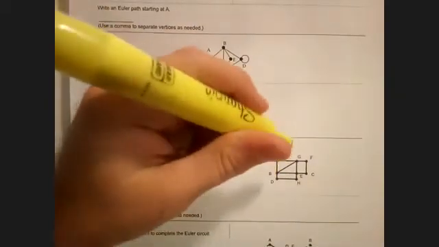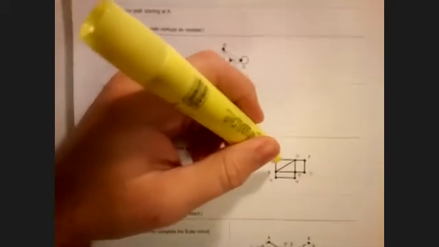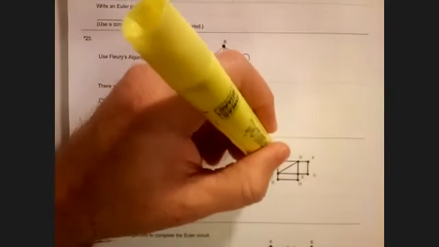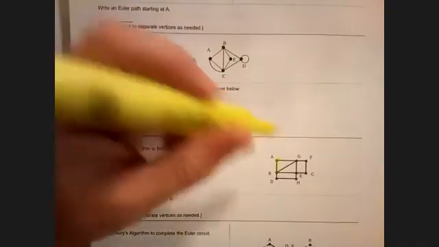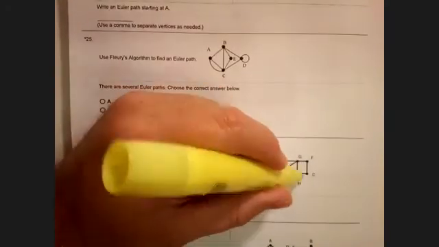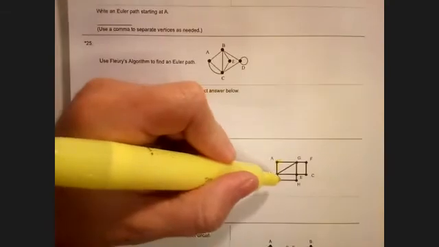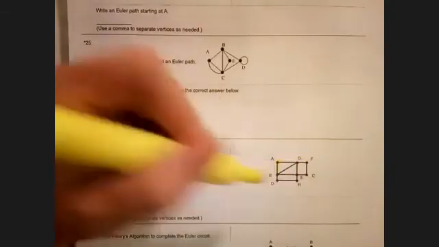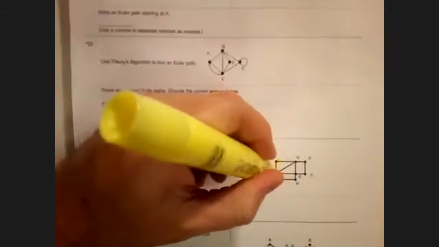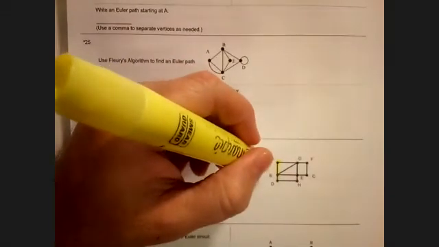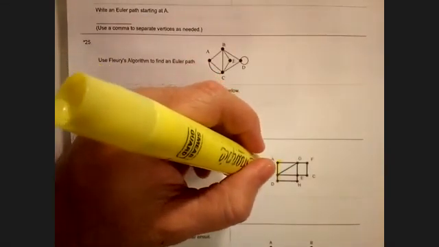So let's just map it out first. So I'm going to go A to B. And I guess I could go to E or G, but I kind of don't want to do that yet. So I'm going to go to B. Okay, I don't have an option here.